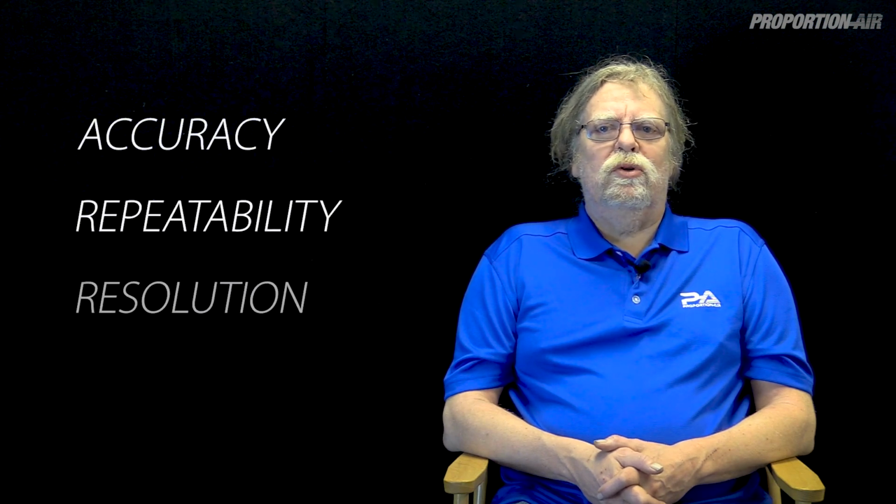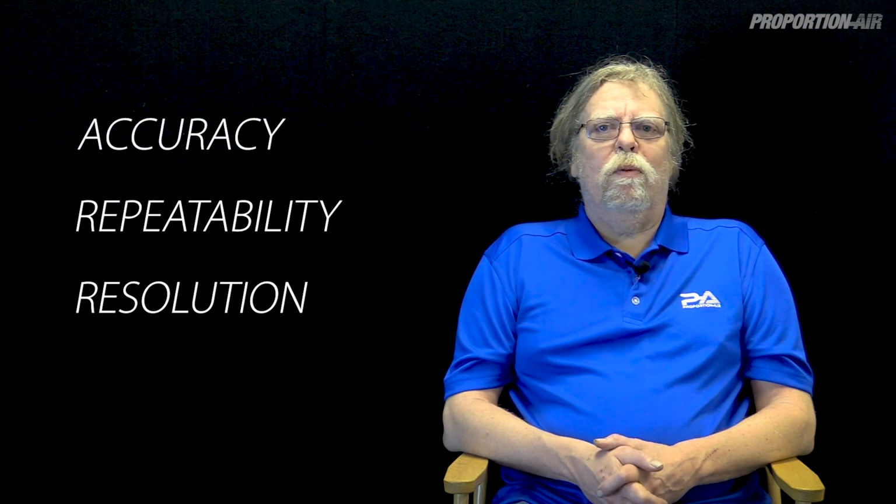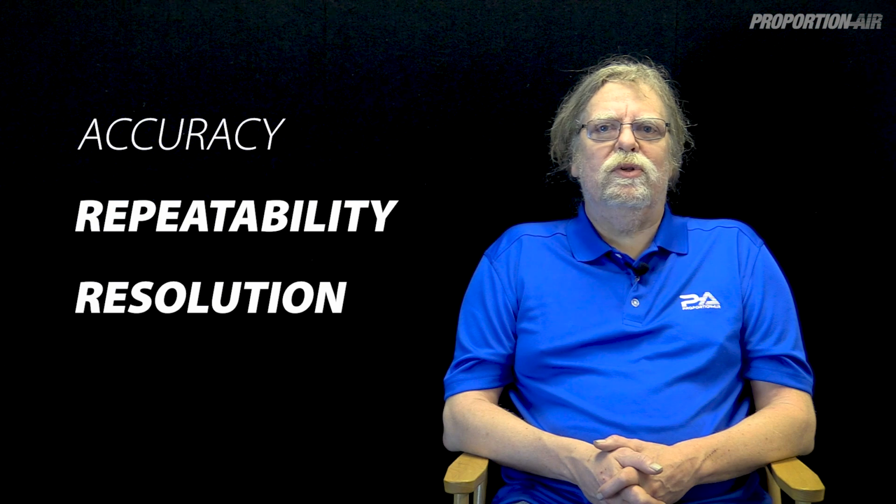And today we're going to talk about resolution and how it relates to other specifications such as accuracy and repeatability. Accuracy, repeatability, and resolution are some of the common specifications for instrumentation products. However, depending on your application, one might be more important than the others. Many sensitive applications are more concerned with resolution and repeatability than absolute accuracy.